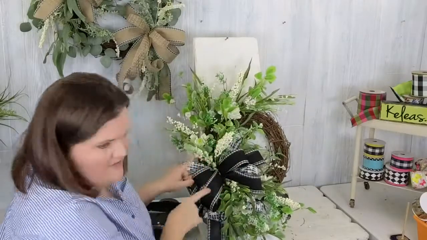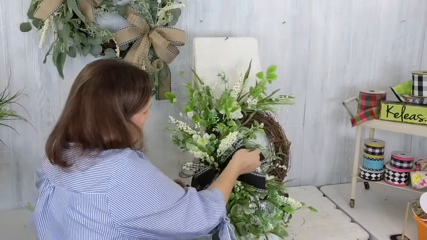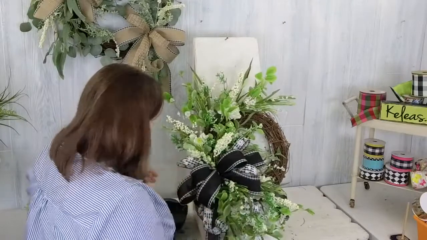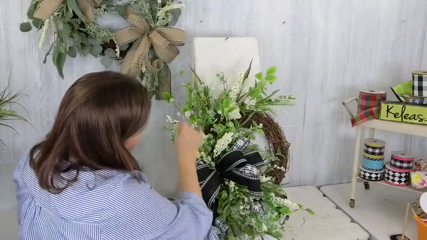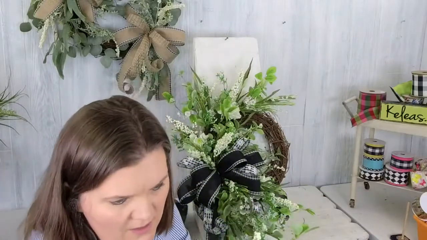I love to have a little berry coming right out of the center. I call this breaking the plane. It's going to break the plane of the ribbon. All right. Got a little bit more room right here in the center. I'm going to come in with the final berry and we'll put it in.